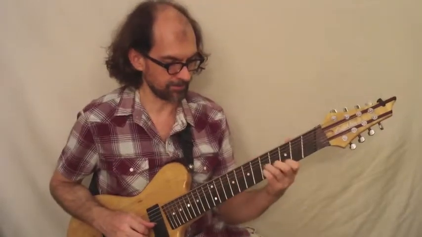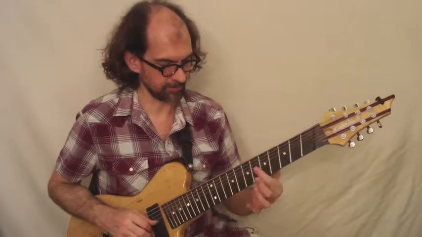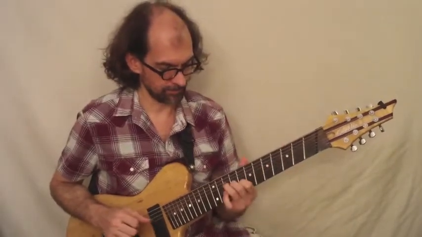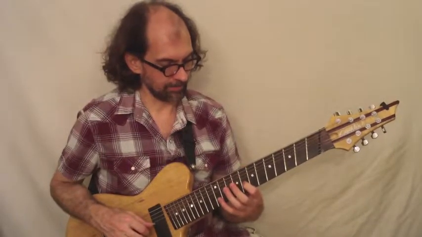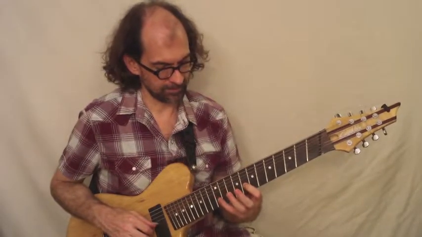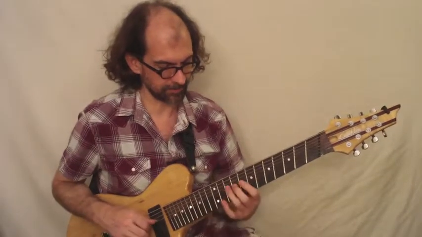Notice it's the same notes as this. Shape looks slightly different because of the tuning of the guitar. Okay, so there's root, 3rd and 5th, and then I add simply the B on the same string that I played the G on, which is up here on the 12th fret, so I get this.